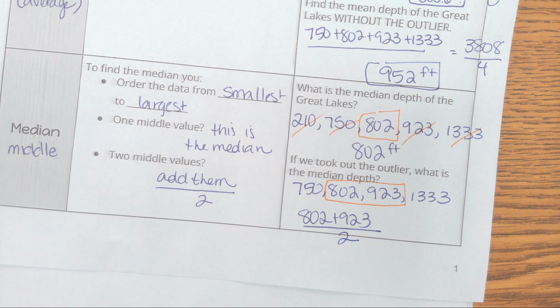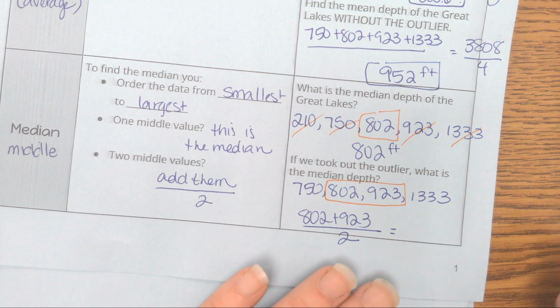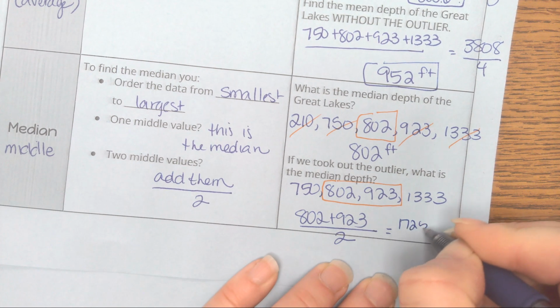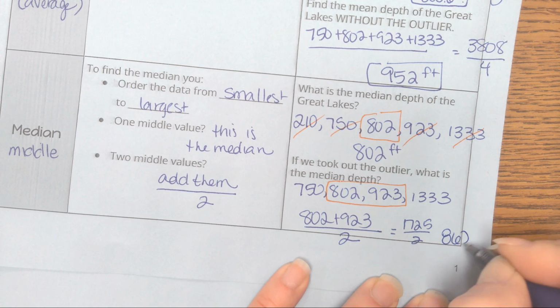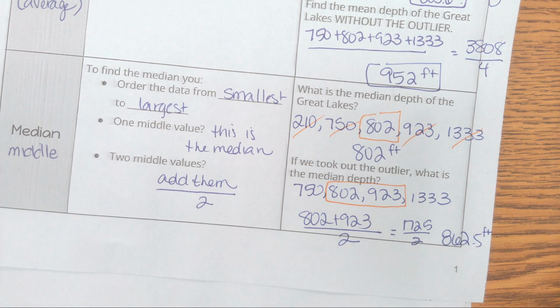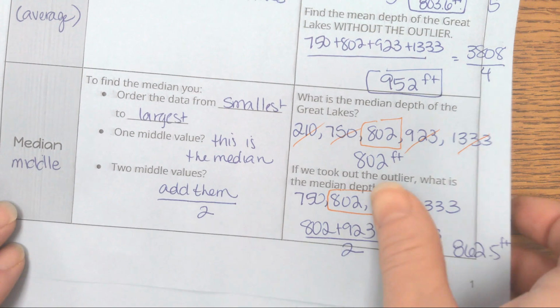All right, so I'm going to add 802 and 923. I got 1725. Can you confirm? Give me a thumbs up if you got the same thing. Okay, thank you. And then I divide that whole answer by 2. I get 862.5 feet. Okay. Have you heard some of this before? Good.